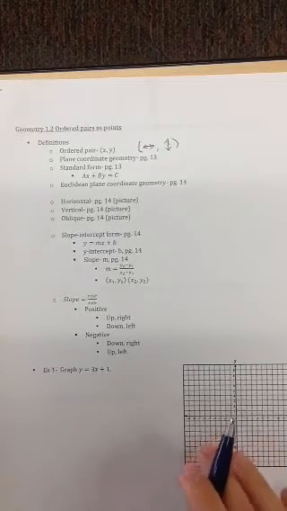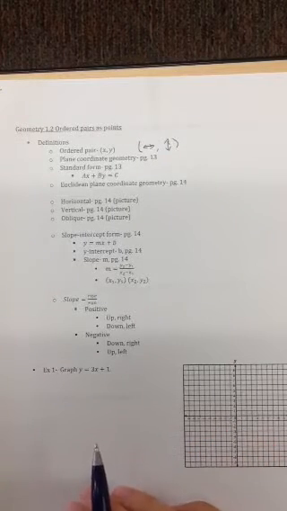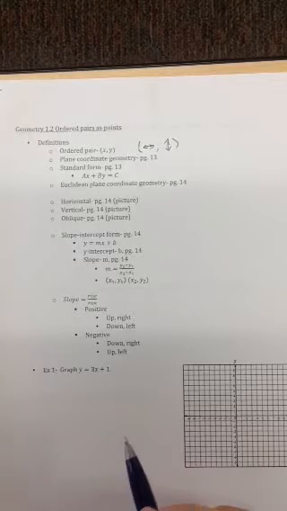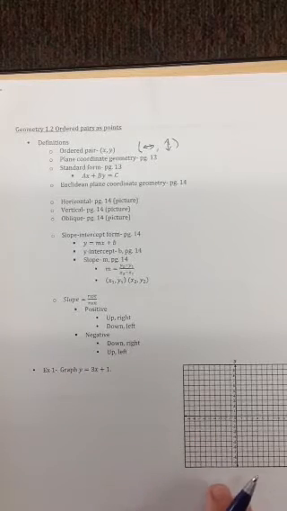Now these other ones here you probably have to look up in the book. So plane coordinate geometry on page 13, standard form page 13, Euclidean plane geometry on 14, and then we'll stop there and I'll talk through those. So get those jotted down and then I'll talk through what they mean.